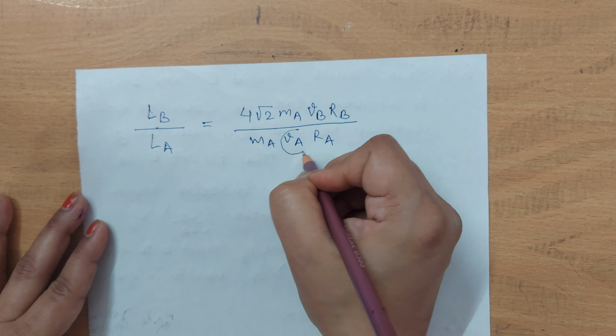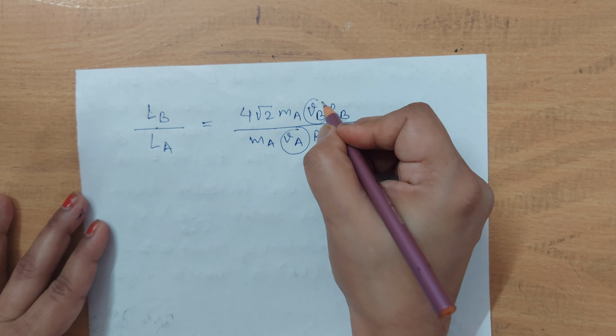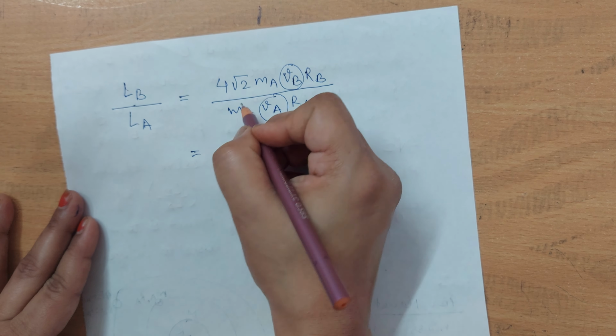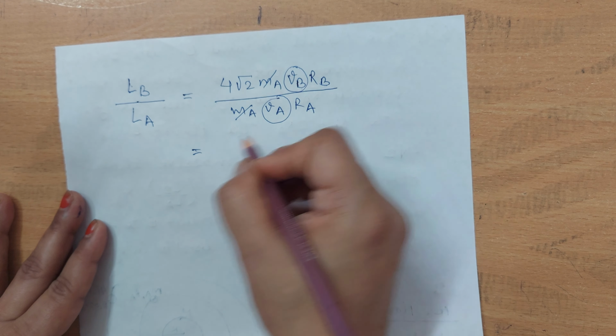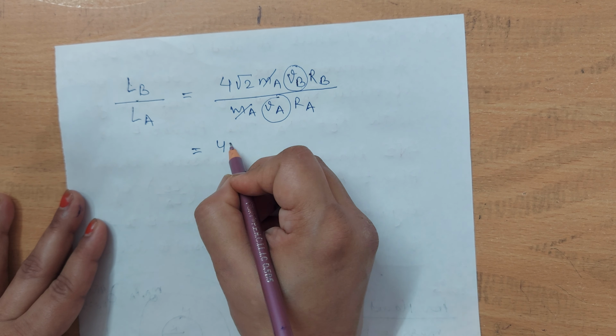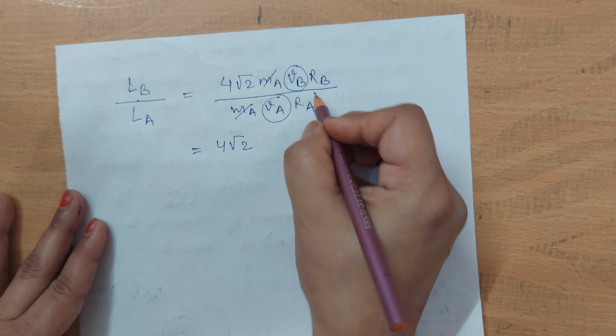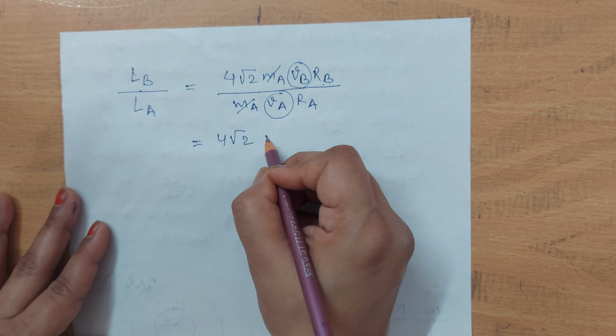We will put the values of these two orbital speeds. Now this Ma will get cut. 4 root 2. Now in place of Rb we can write 2Ra.